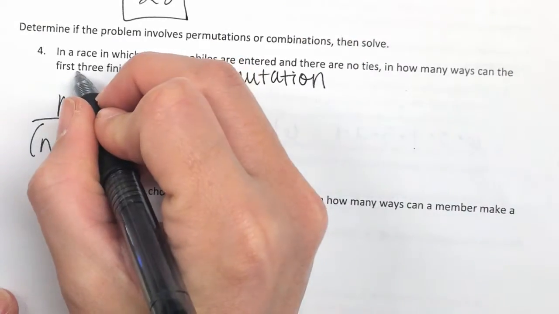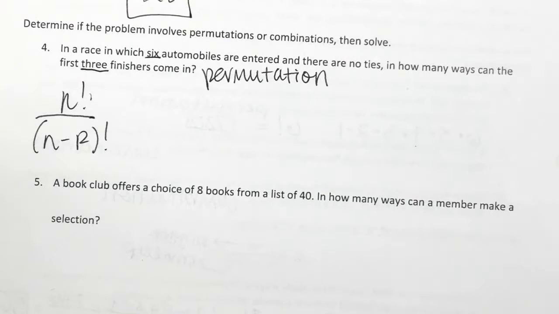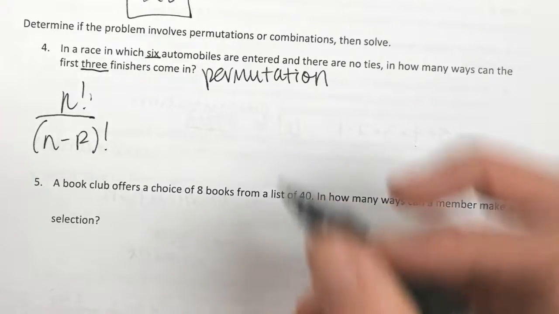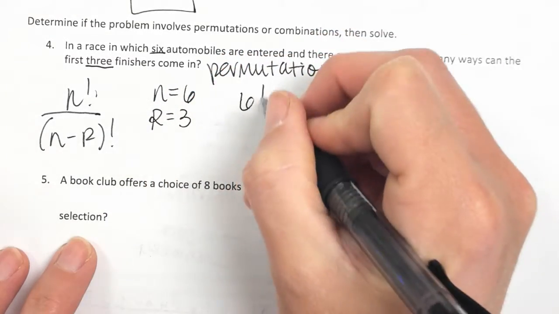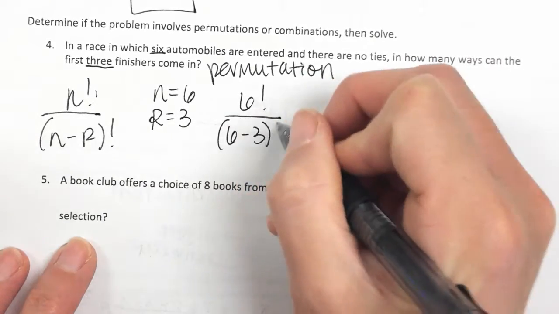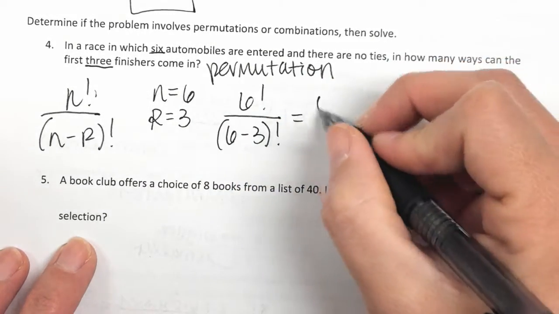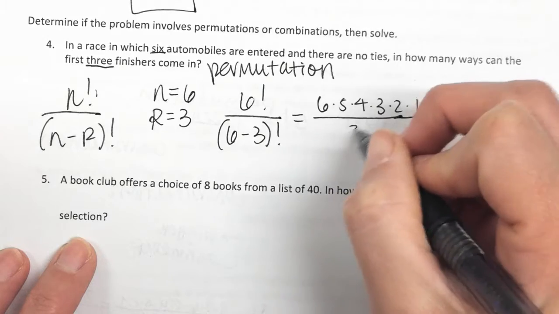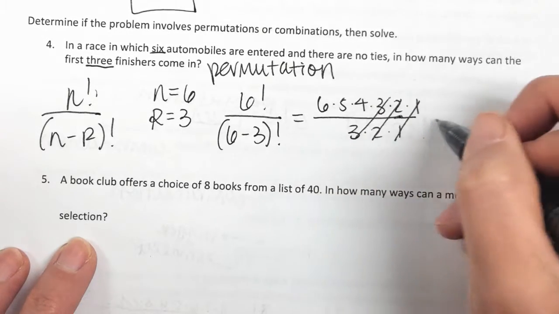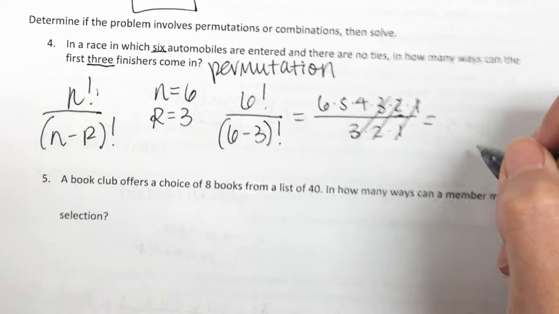So if it gives you two numbers like this, where it's 3 and 6, and nothing's repeating, right? There's no repetition in this one. So it's not like the ones where we count how many letters are repeating. This is the formula that you'll use. What is our n in this one? 6. What is r? 3. So we have 6 factorial over (6 minus 3) factorial, which equals 3 factorial. So this is 6 times 5 times 4 times 3 times 2 times 1 over 3 times 2 times 1. So these cancel out, and that makes 6 times 5 times 4, which is 120.